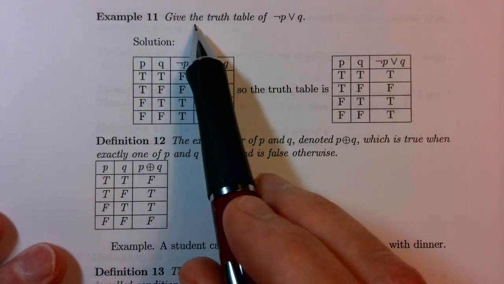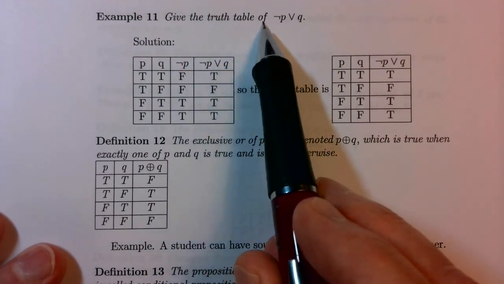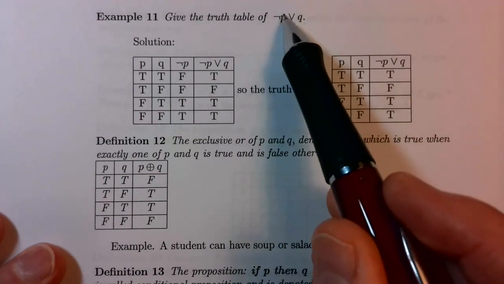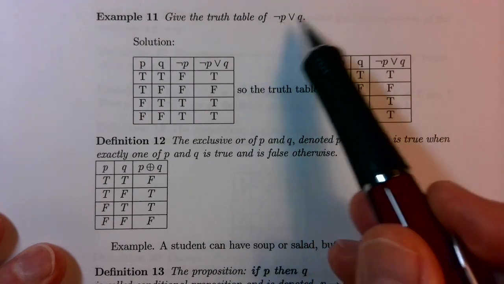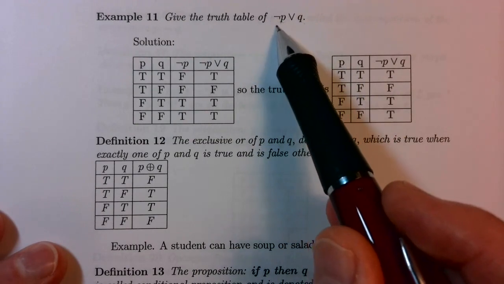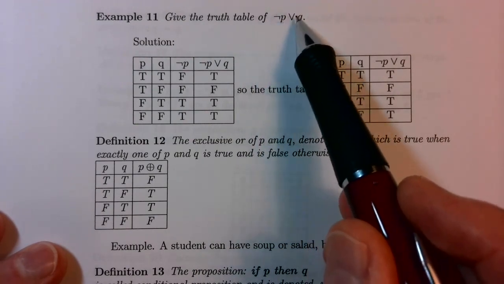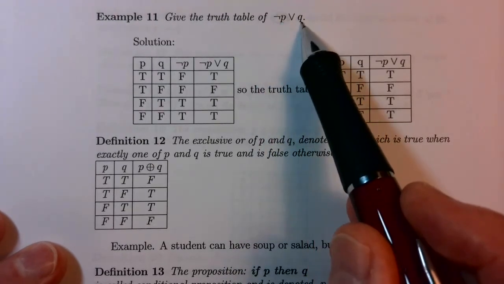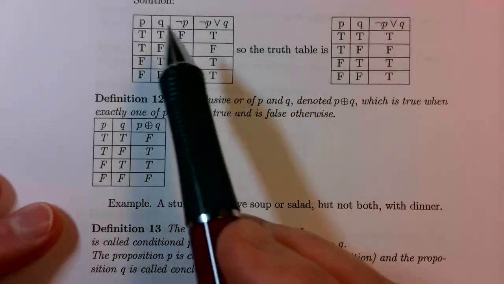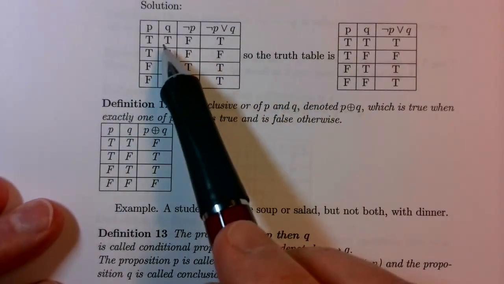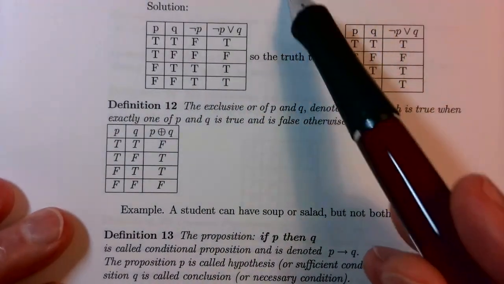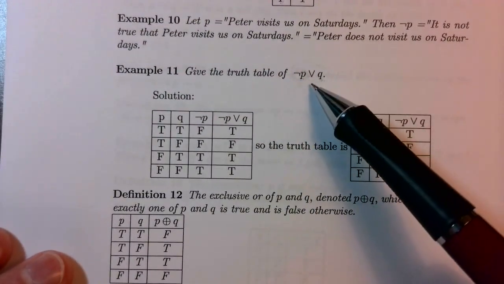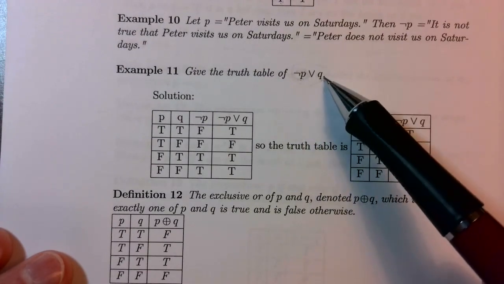In this example, we have a compound proposition, not P or Q. Negation has precedence, priority over any other operation. So first negation must be performed, and then the disjunction of not P and Q. So in this compound proposition, we have two variables.